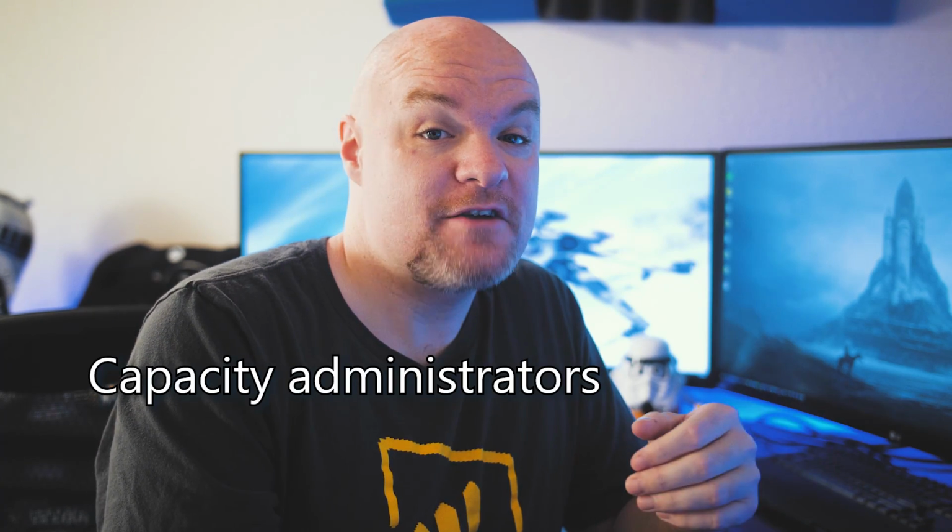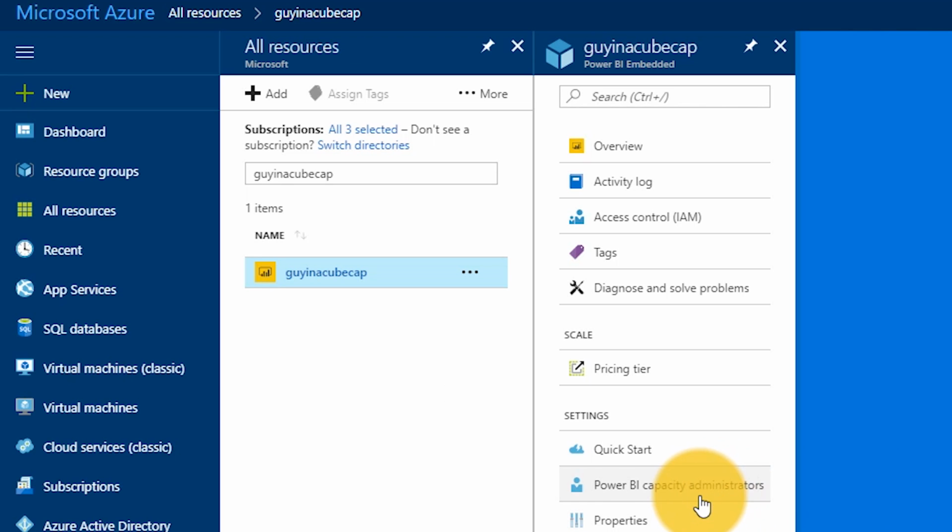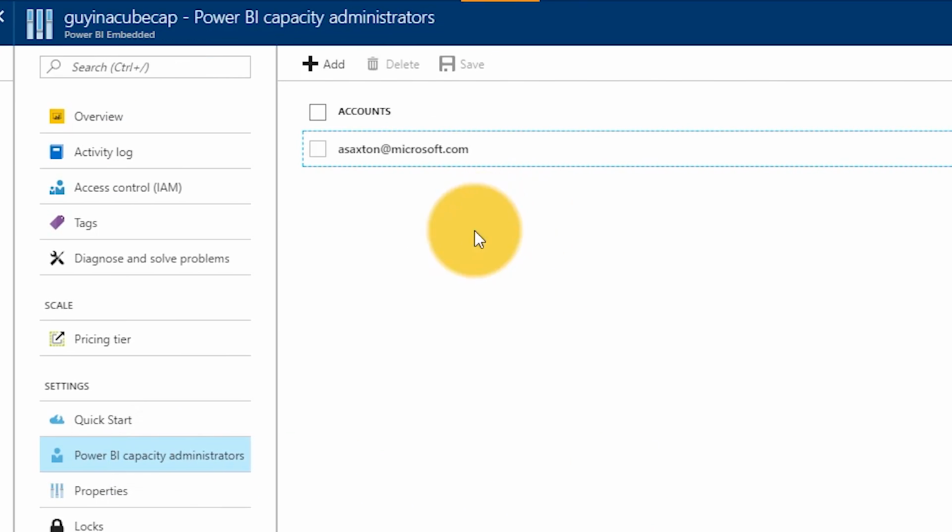The other thing I can do from the Azure portal is handle my Power BI capacity admins. So I can select Power BI capacity administrators under settings. And here you can see only I am listed, but I can go ahead and add another administrator here if I need to. Again, they have to be a member of the tenant that we're working with. This can also be handled in the actual Power BI admin portal as well. Another thing to note is that all of these items I've talked about, you can handle programmatically through the Azure Resource Manager APIs as well.